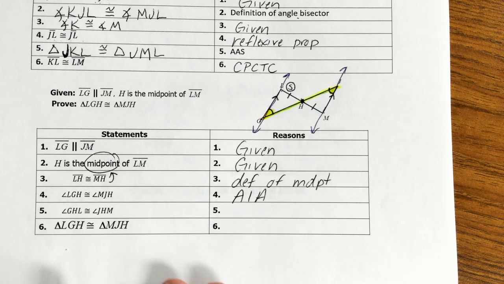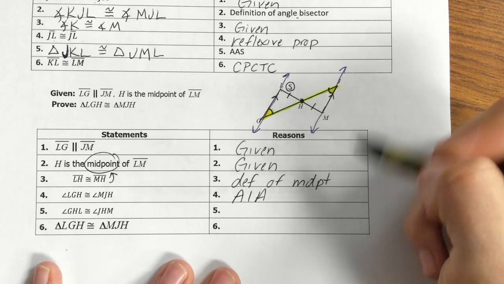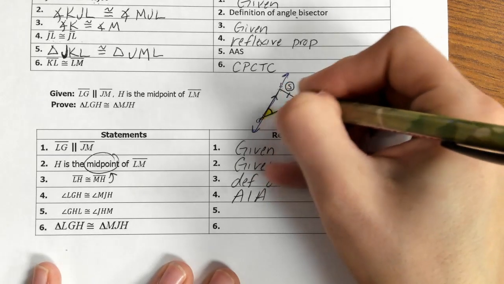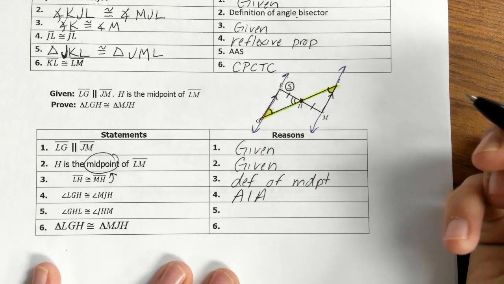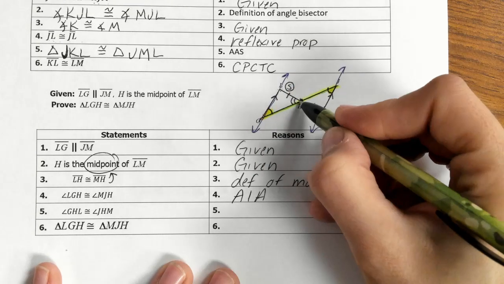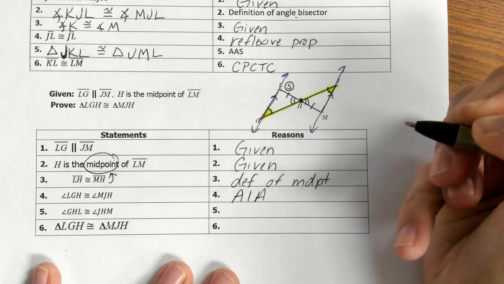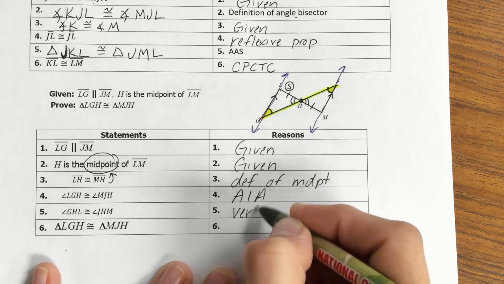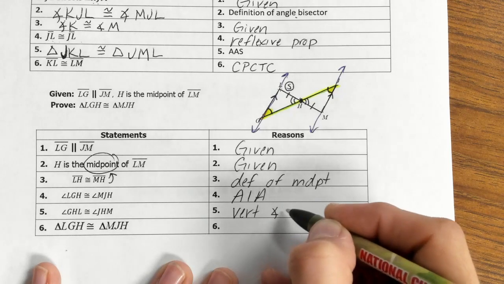The next statement is claiming that angle GHL, right here, is congruent to angle JHM over here. And we see that they are vertical angles, and we've seen this a lot now. We know this can be our vertical angles theorem.